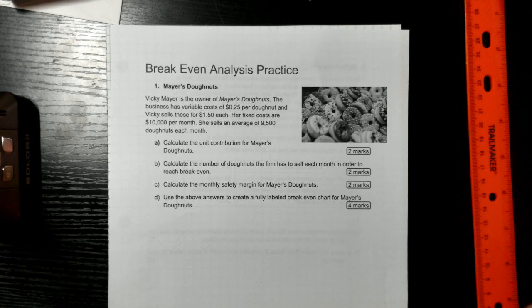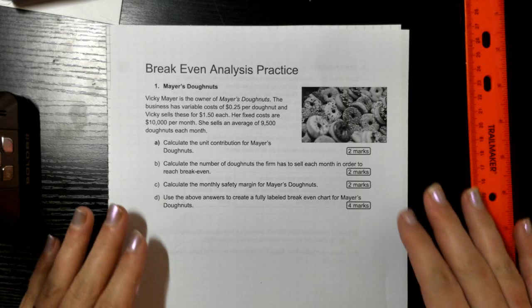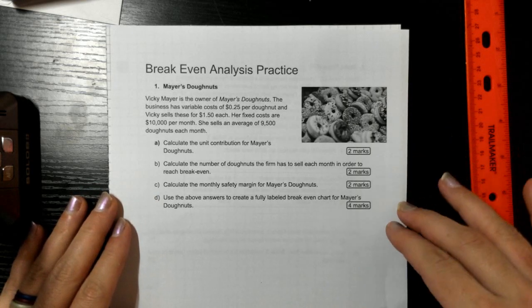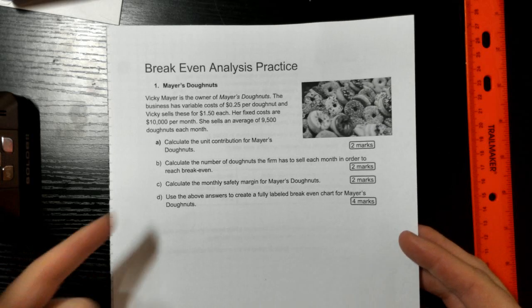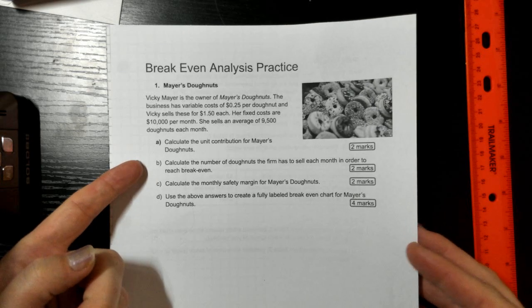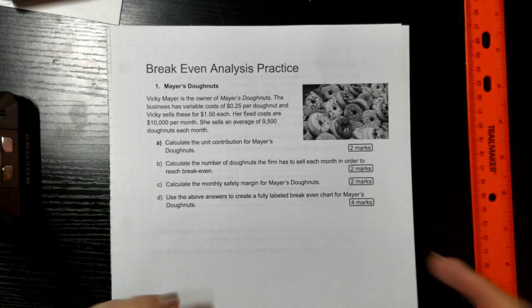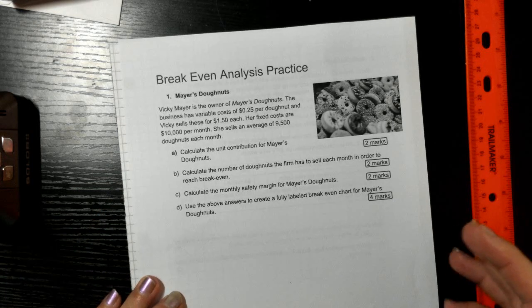And so it is important that you follow along, you get the rhythm of doing a break even, and you do this with me. I don't think watching me do it is going to benefit you at all. I would like you to do it with me. So we're going to work through this problem step by step, or question by question. So the first question is asking us to calculate the unit contribution for the donuts. So we're just going to go ahead and start there.